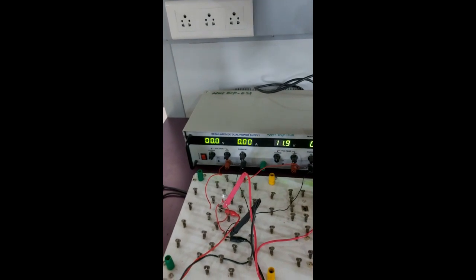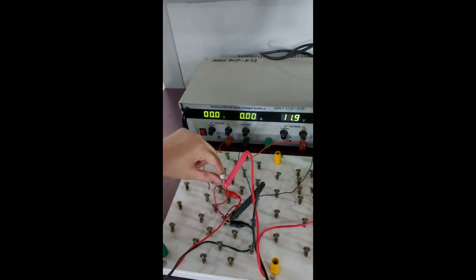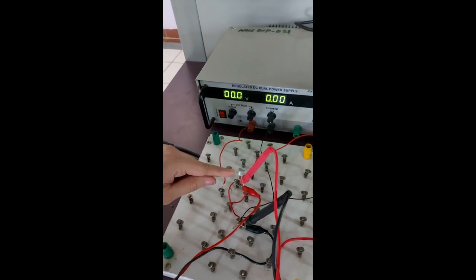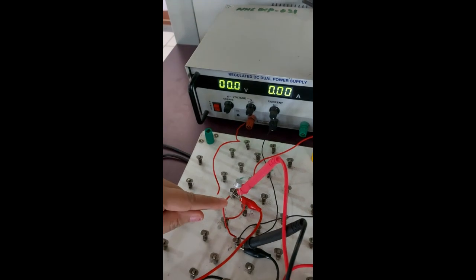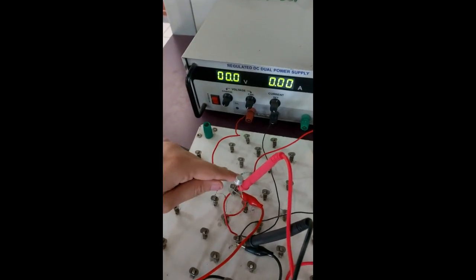Curve of the BJT. This is your bipolar junction transistor with the 3 terminals. You can see the notch here. Adjacent to the notch is the emitter. The adjacent terminal to the emitter is the base, and the last one is the collector.